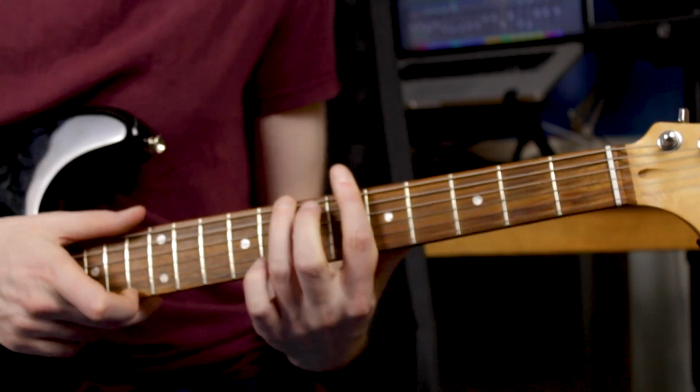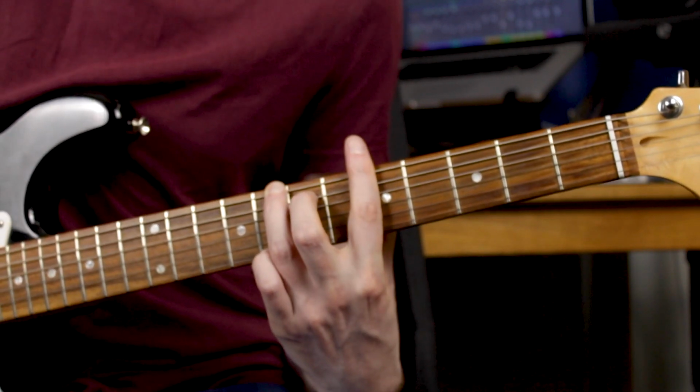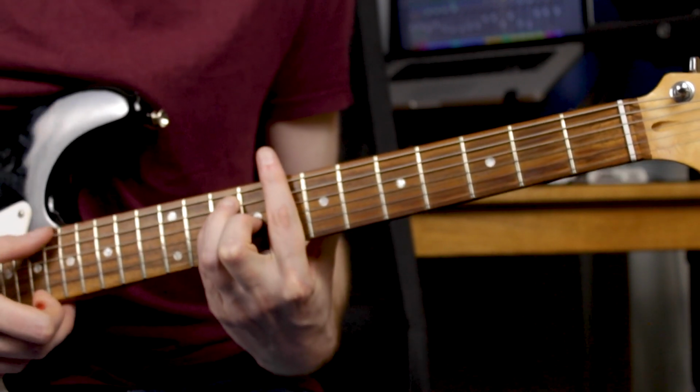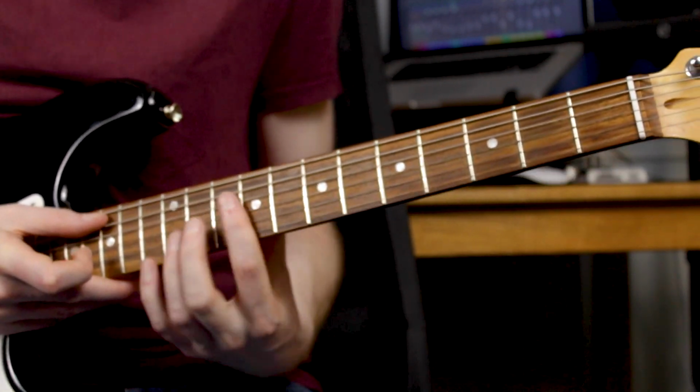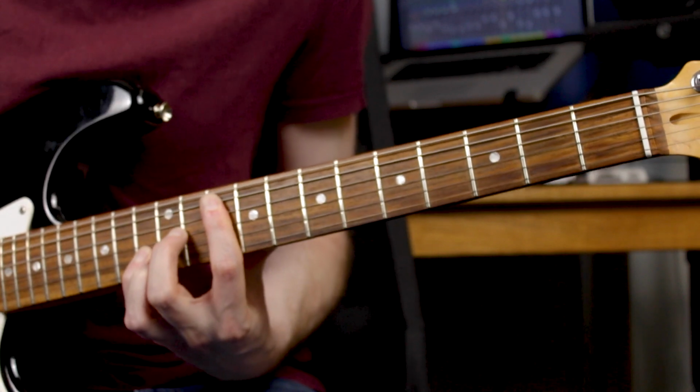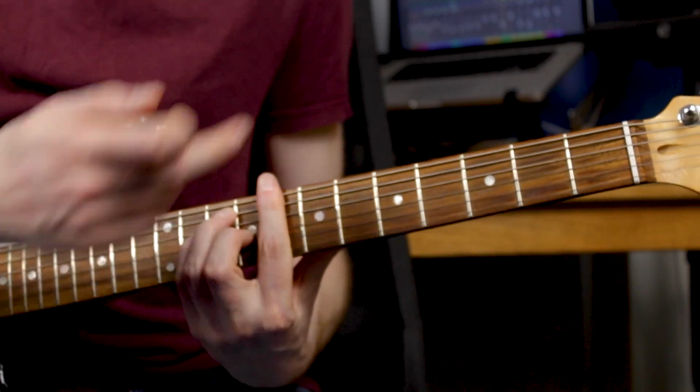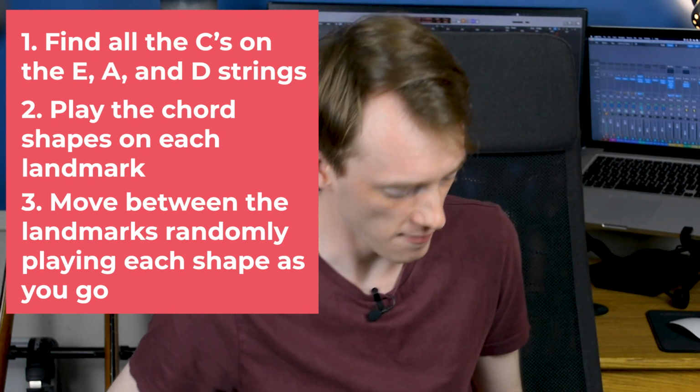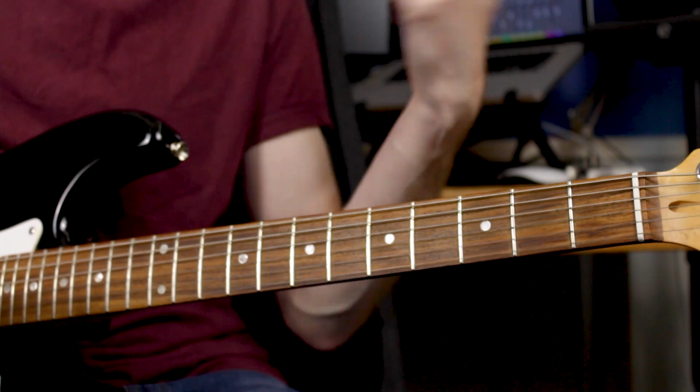From your next landmark, you do your G shape towards the headstock, and then your E shape towards the body. And then from the next landmark, you can do your D shape towards the body, and your E shape towards the headstock. You then just repeat this process moving around the fretboard. So you go back to one of the landmarks you previously used and you play both shapes from that landmark.